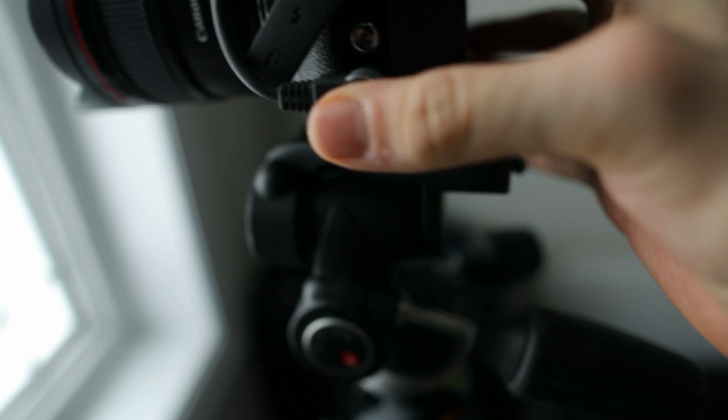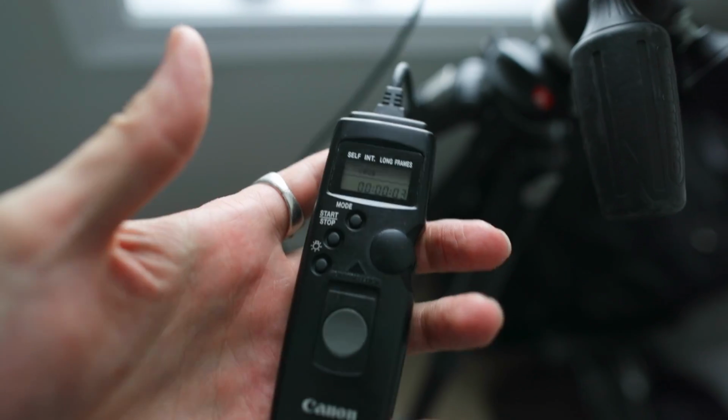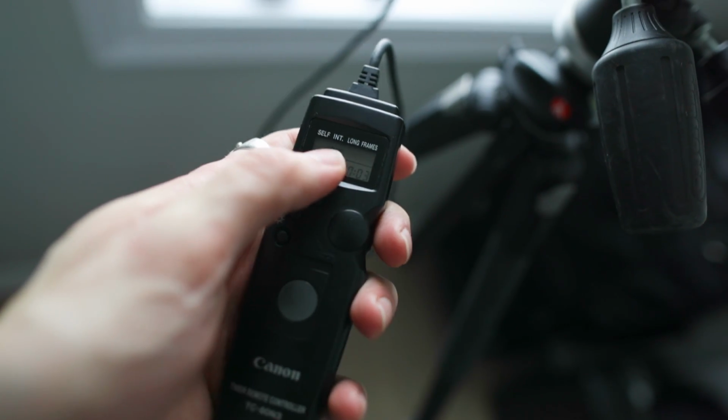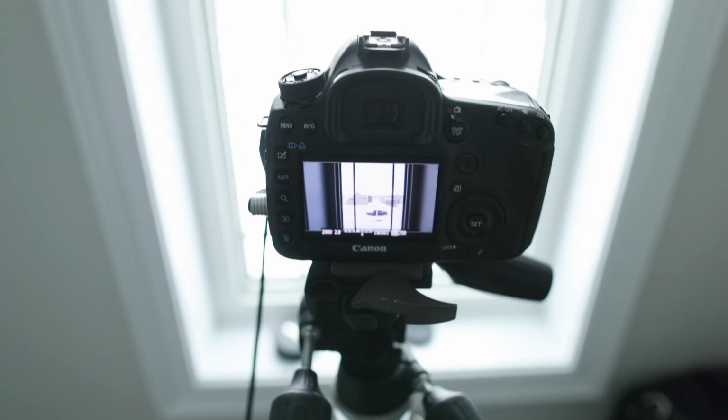You plug it in and what it does is override the camera so that you can take a picture every 3 seconds without anything happening. Every 5 seconds, every 6, 7, 8, you decide the interval between photos. Now the reason you want to do that is because do you want it every 30 seconds so that you don't have as many files, or do you want it every 2 seconds so that you capture the most amount of detail?